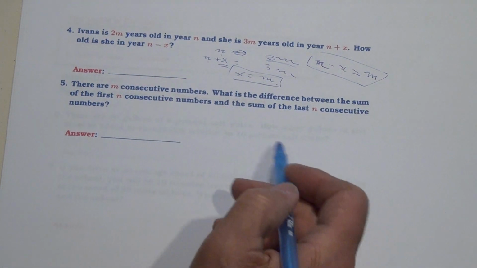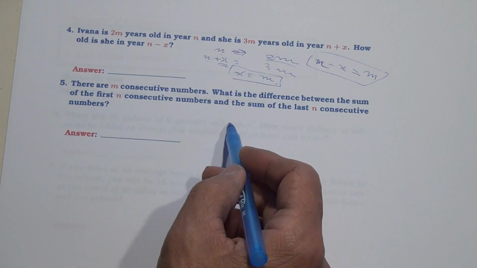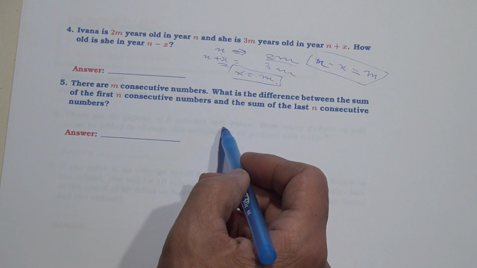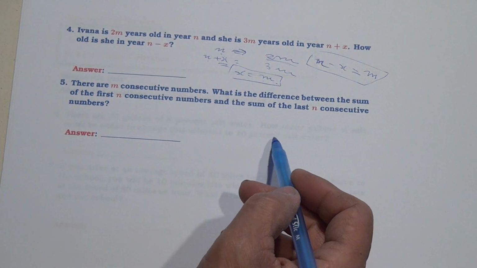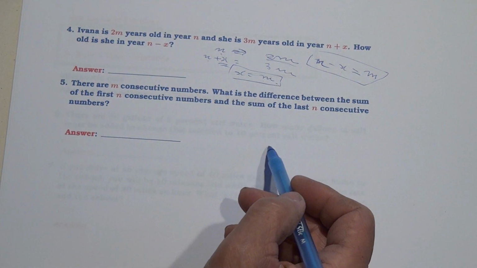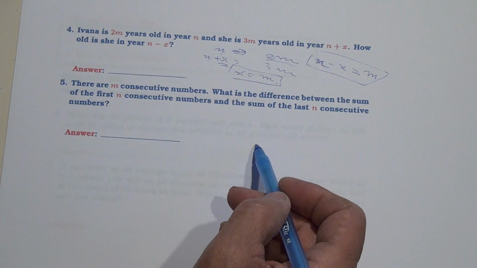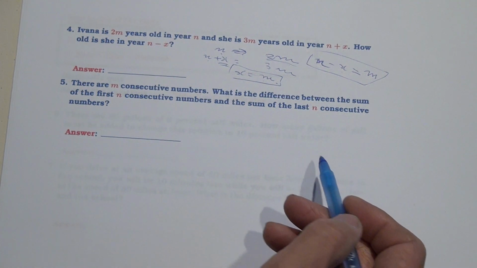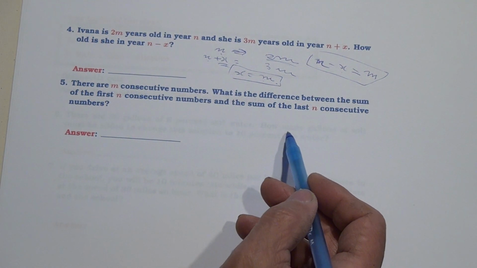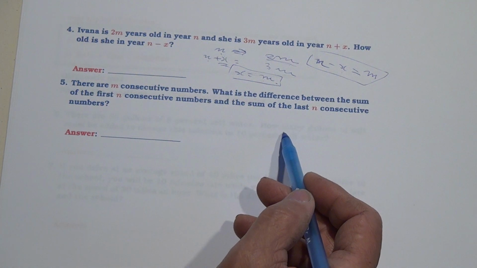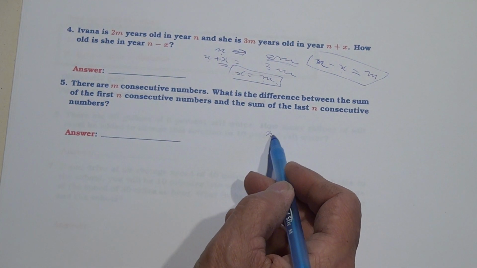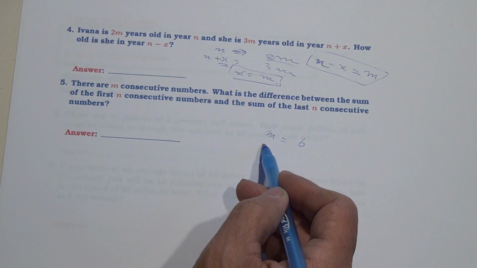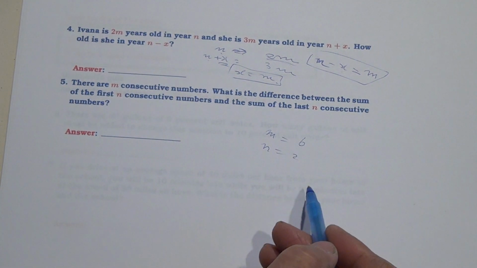Okay, how do you do? M consecutive numbers, n consecutive at the beginning and n consecutive at the end, something like that. But if you have only those, you may have trouble in getting some ideas. In this case, you just replace it by numbers and then get the idea and come back to letters again. So let's say m equals 6, for example, and n equals 2, for example.